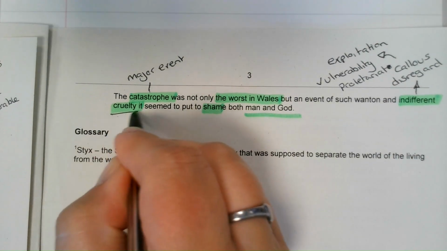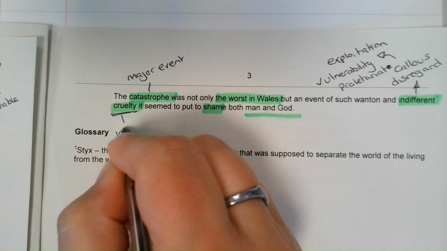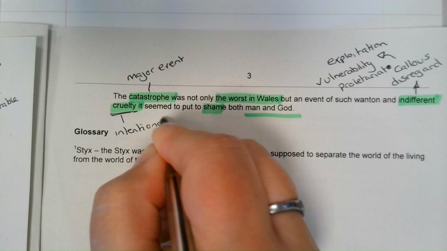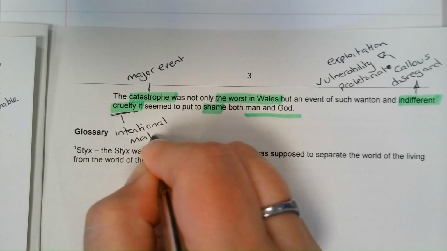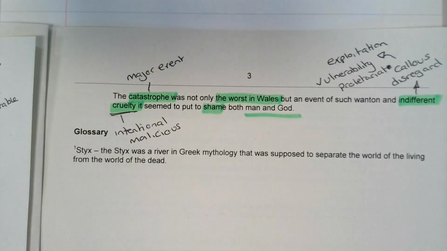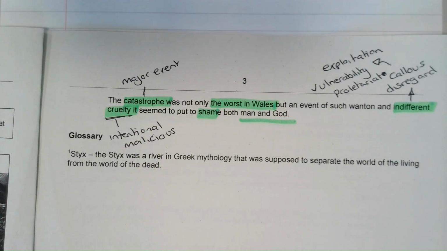So it's the fact it's called cruelty. It's intentional. It's malicious. And we know it's not intentional or malicious, but because it says that, it makes me think about that idea of it being too expensive to carry it forward.